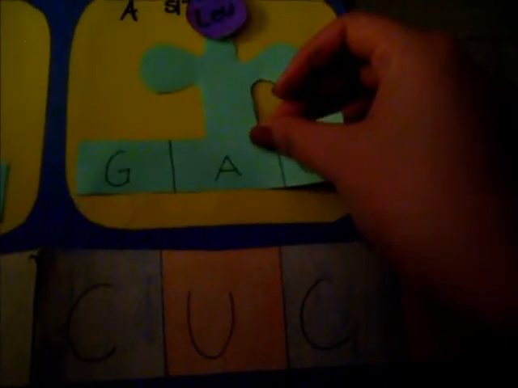Our last codon is CUC, where we'll receive tRNA with anticodon GAC carrying the amino acid leucine.